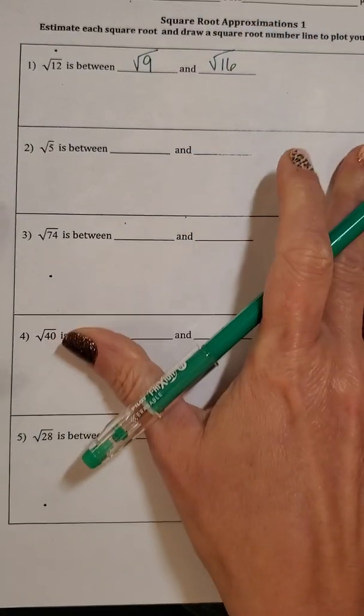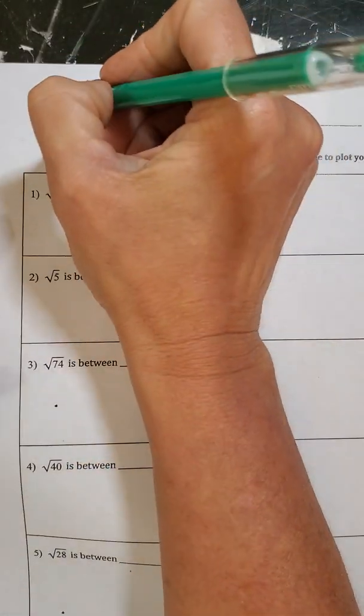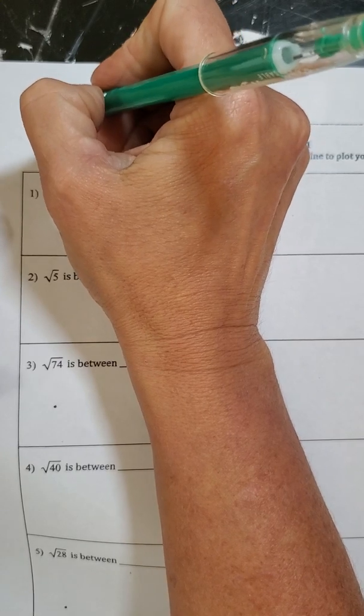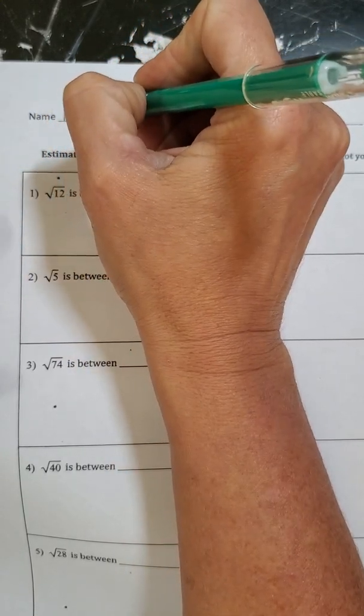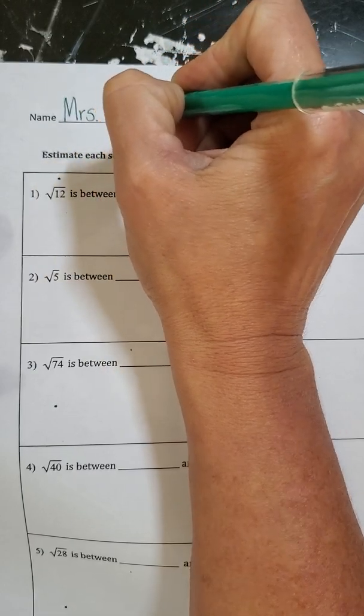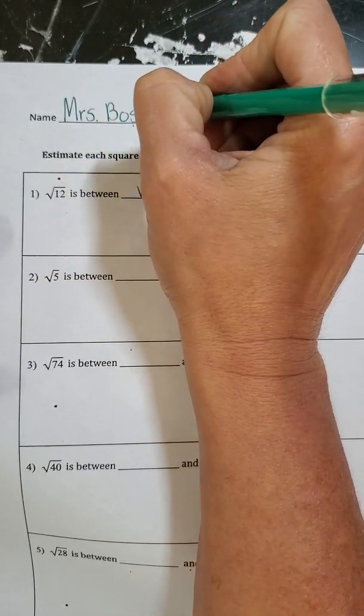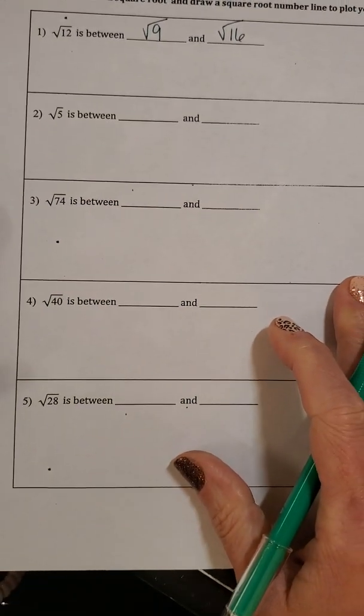I'm going to pause right here, pull this paper down, and I want you to put your name on your paper right now, please. Okay? Put your name on your paper.